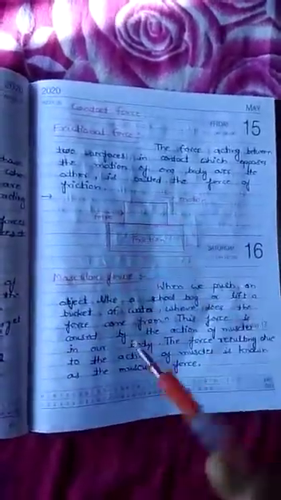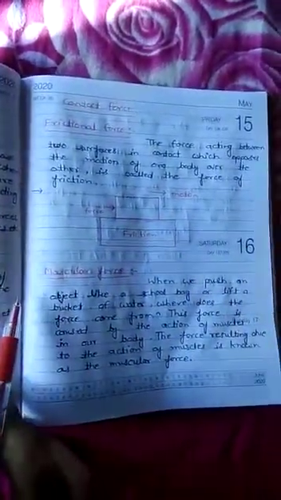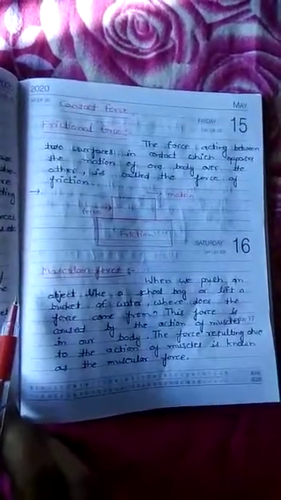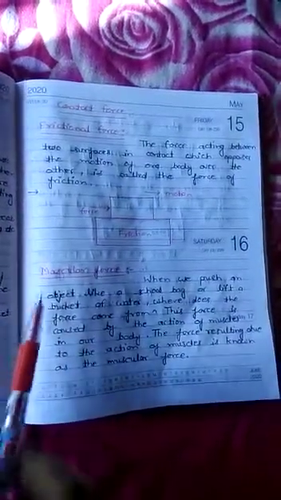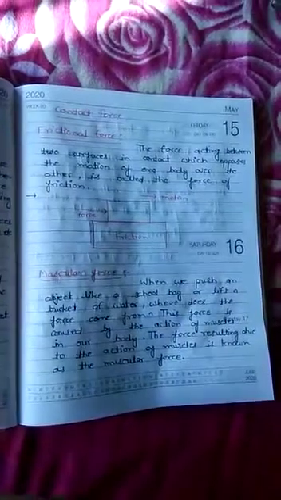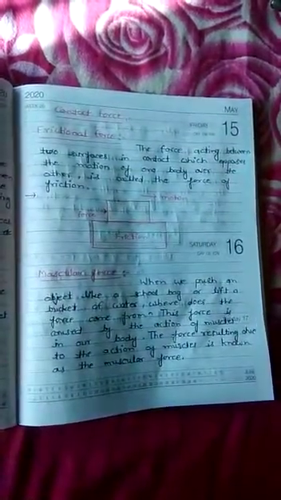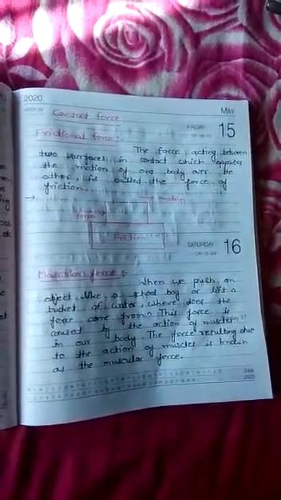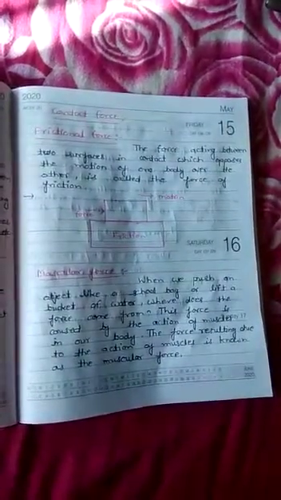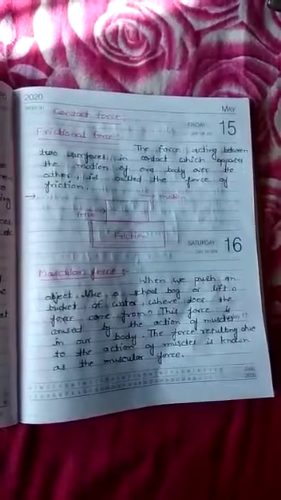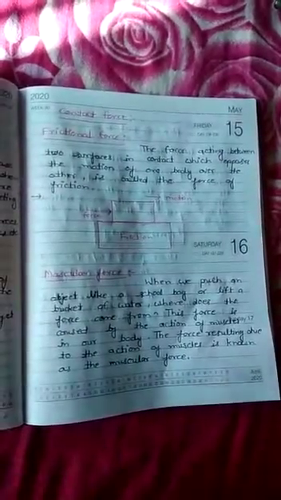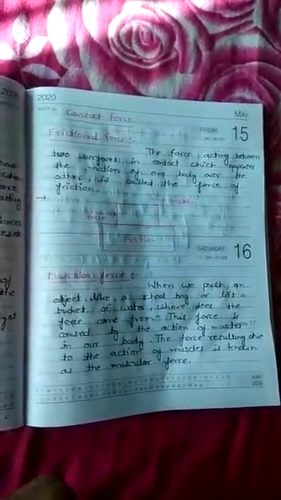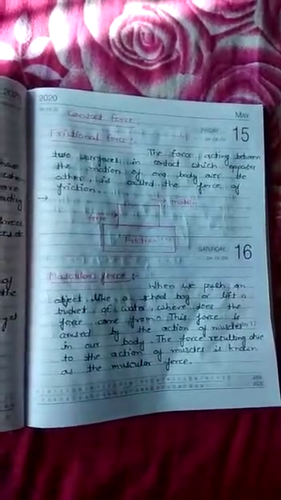Now next we understand what is the muscular force. Can you push or lift a book lying on a table without touching it? Or can you lift a bucket of water without holding it? It is not possible. So what is the muscular force?